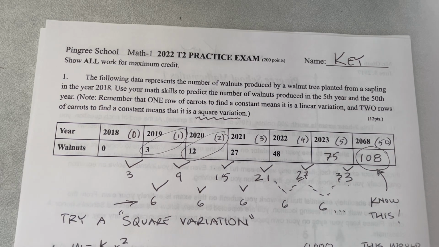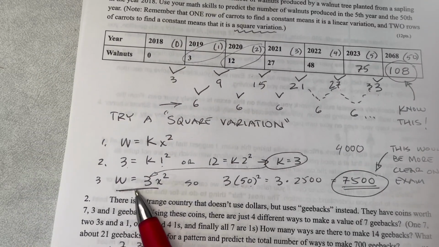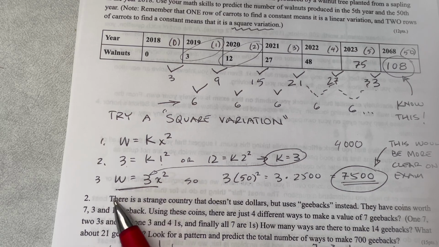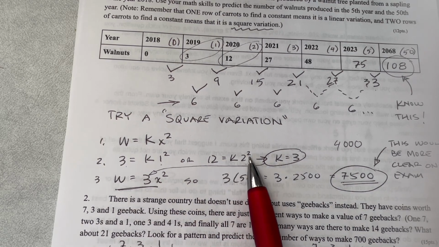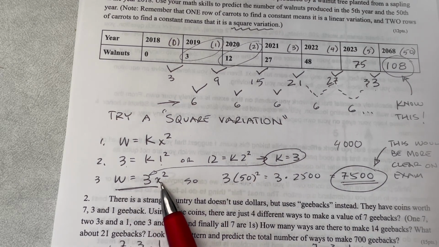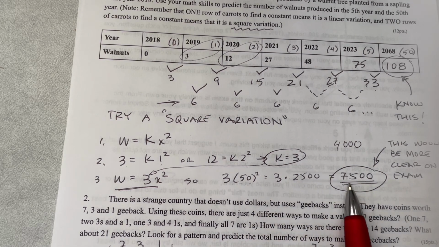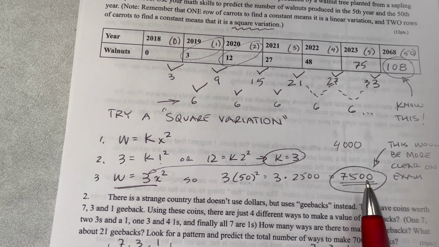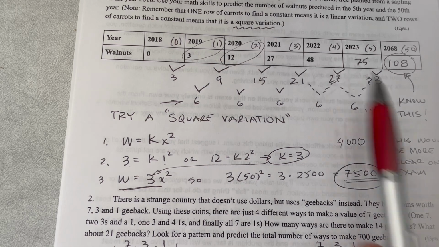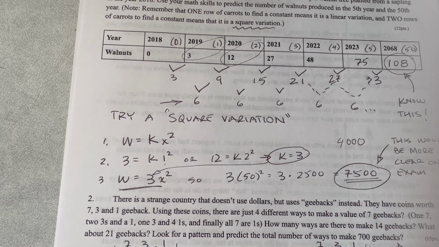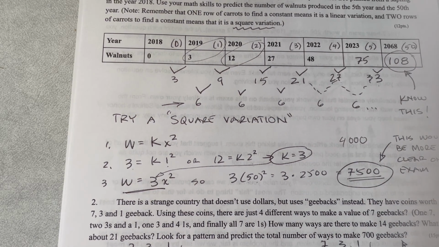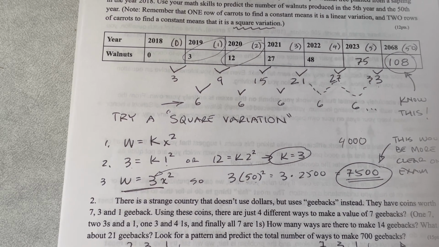Then once you know that k is 3, whoops, down here, sorry, off camera. Once you know that k is 3 after plugging in the values, you can then take your year 50 that you want to predict and square that and multiply it by 3, and you get a whopping 7,500 nuts after 50 years, okay? Like I said, this one will probably be broken out into a separate one, but I thought it was a way to make a connection between the two different sections.